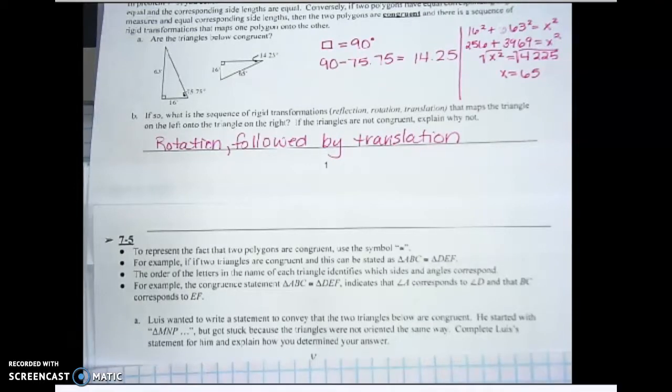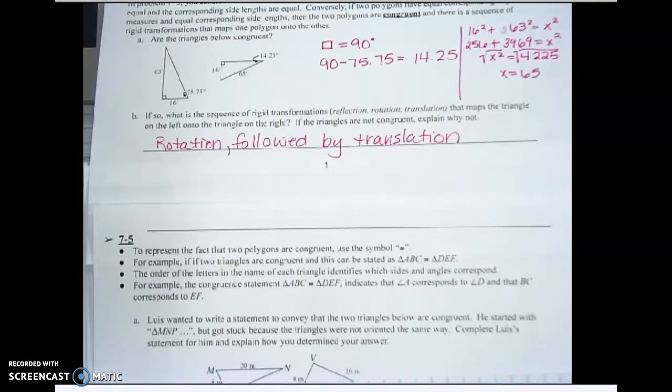So we need to do part A. Part A says that Luis wanted to write a statement to convey that the two triangles below are congruent. He started with triangle MNP, but got stuck because the triangles were not oriented the same way. Okay? They were probably rotated, right? And so he got confused. Complete Luis's statement for him and explain how you determined your answer.